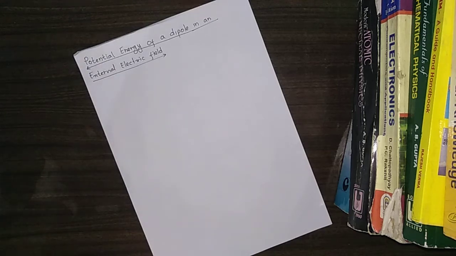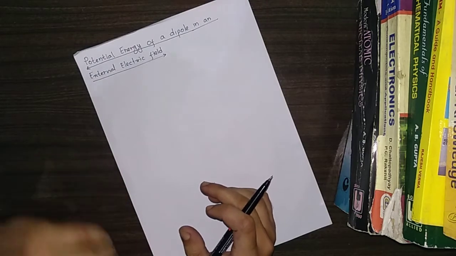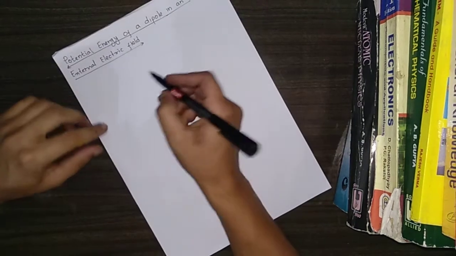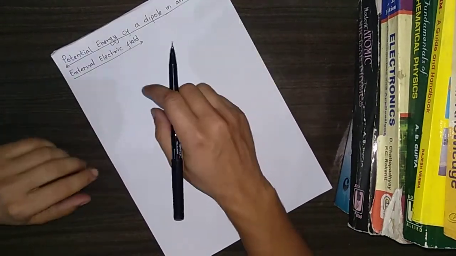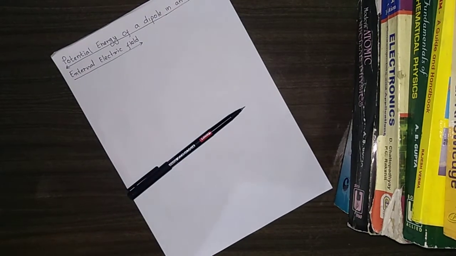So dear students, the topic for today will be potential energy of a dipole in an external electric field. So we are going to calculate the potential energy of a dipole in an external electric field.